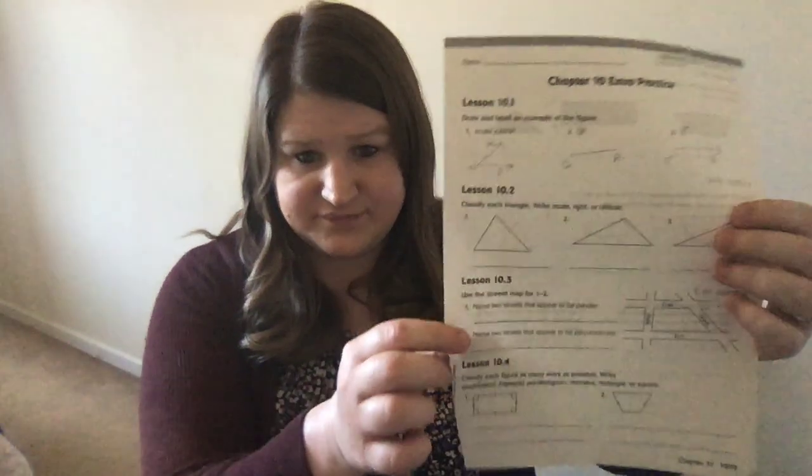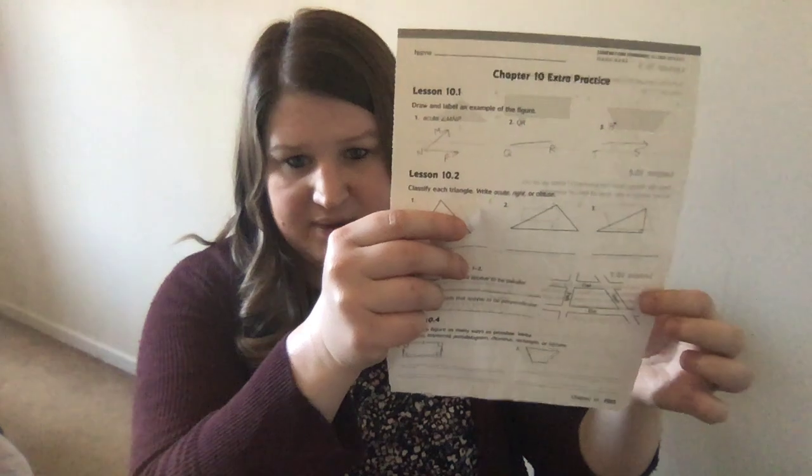Take a look at 10.3. I'm moving down here, so follow along as I go through the directions. Number 1 says, name 2 streets that appear to be parallel. Remember, we talked about parallel lines, perpendicular lines, intersecting lines. Parallel lines mean that they do not cross. They're the same distance apart from each other. So think about lines that are like this or like this. They're never going to cross. You're taking a look at that map, that picture right there. What 2 streets will never cross? Those are parallel lines, and you write those 2 names on the line for number 1.